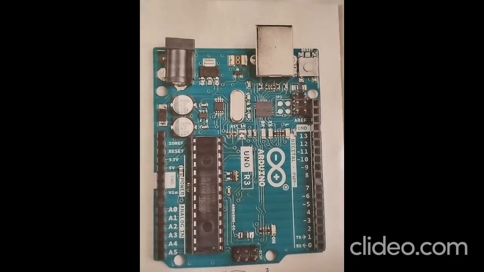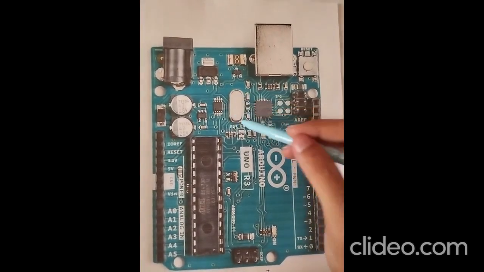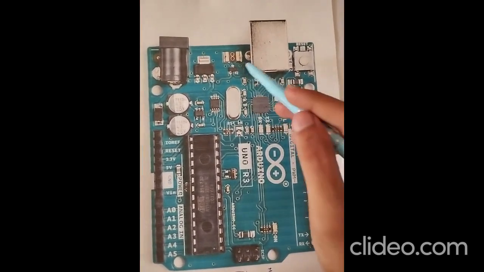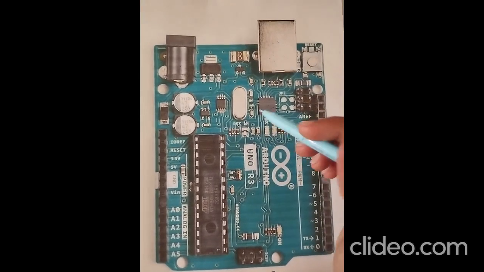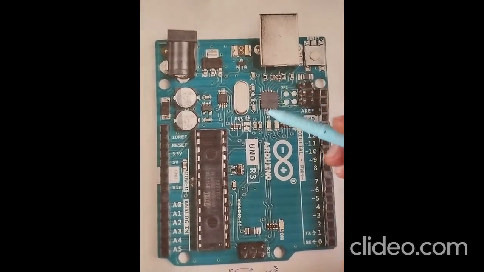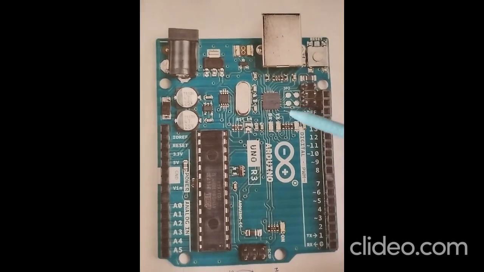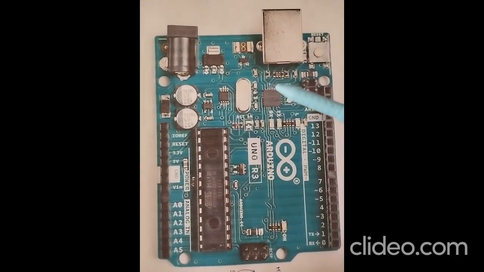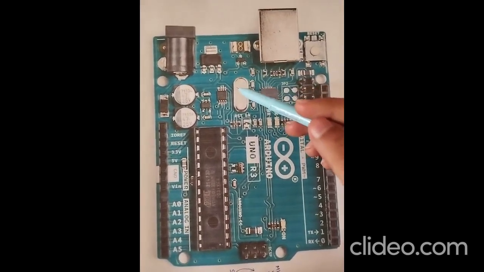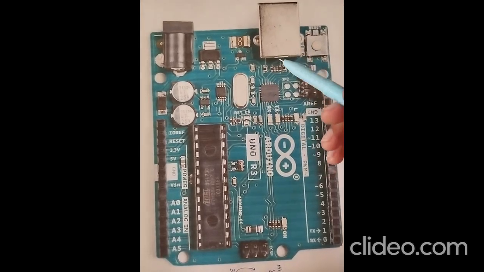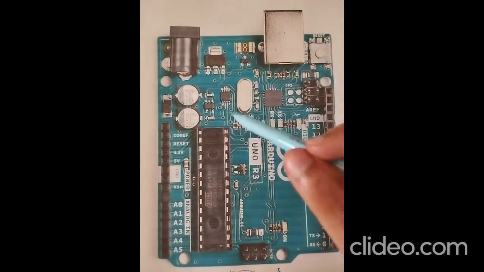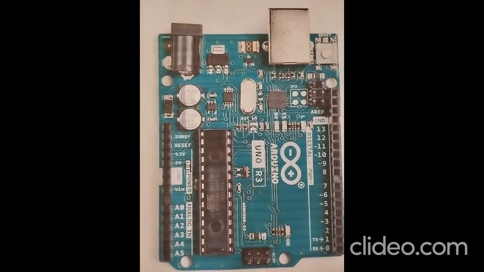Now let us discuss the function of this metal cap. Basically it is called the crystal oscillator. These microcontrollers are used in real-time embedded applications, and in real-time embedded applications we require precise clock and timing signals to work with the peripherals and to work in the environment properly. So the function of the crystal oscillator is to generate precise timing and clock signals so that the Arduino microcontroller can work properly within those real-time constraints.